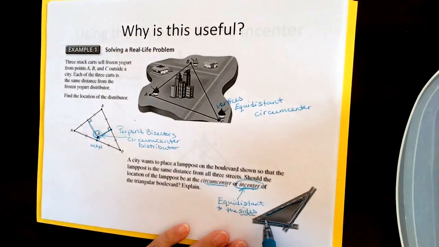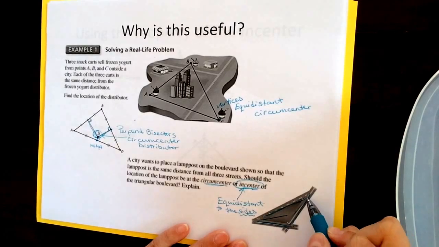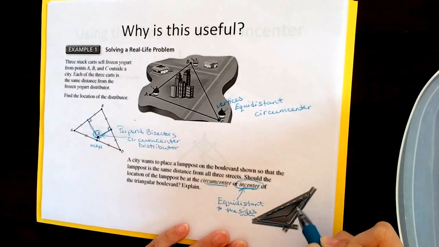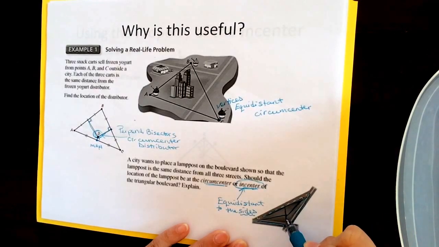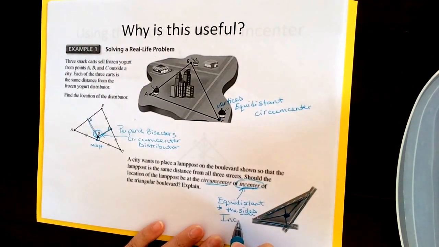So you can imagine bisecting that angle, bisecting that angle, and bisecting that angle. The lamppost would need to be somewhere about in there, which would be placed at the incenter.